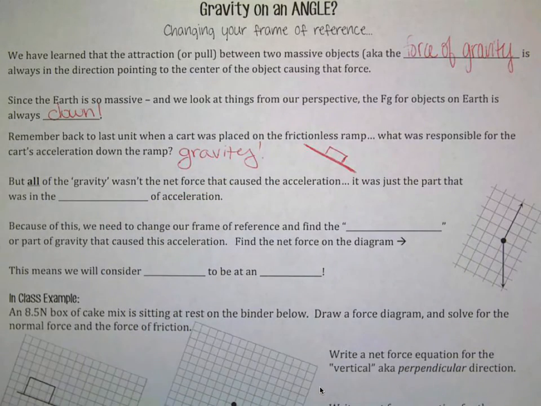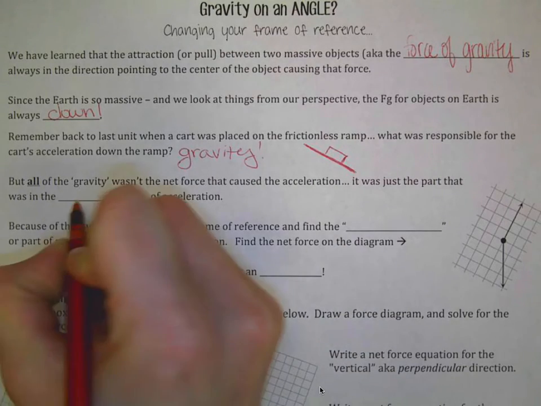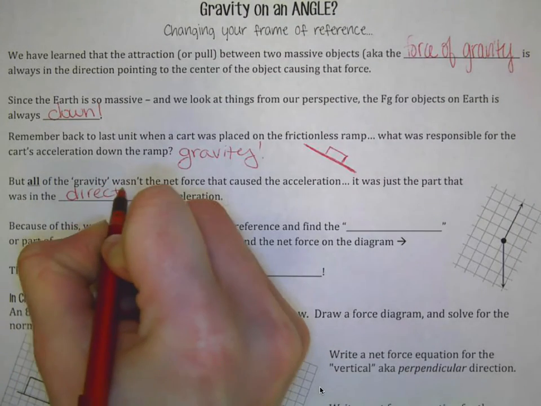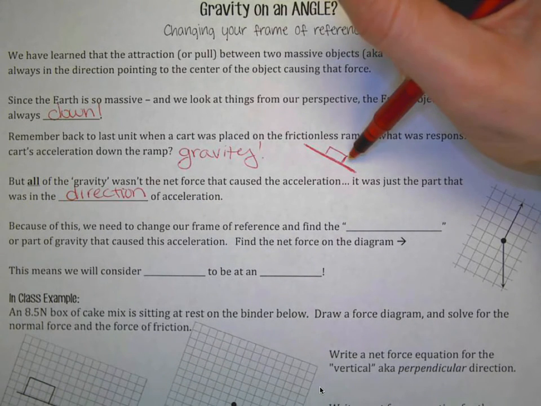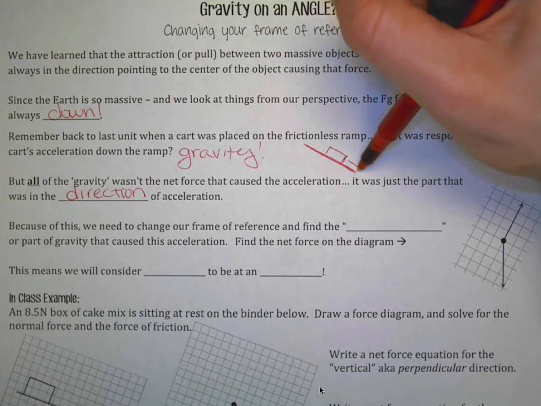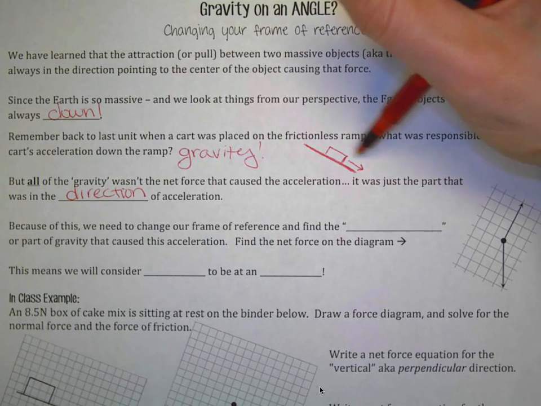And it was partially due to that gravity on the object. But all of the gravity wasn't the net force that caused the acceleration. Remember, net force needs to cause an acceleration, and it wasn't all of the gravity that was the net force. It was just the part that was in the same direction of acceleration. So if we look back to our diagram, the cart accelerated in this direction. That means we needed to look at a net force that was in that direction.